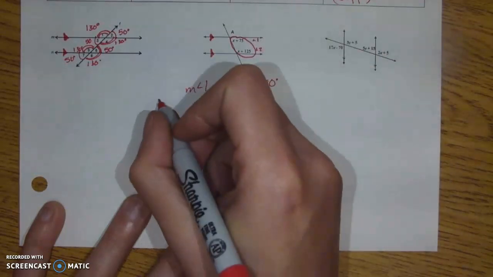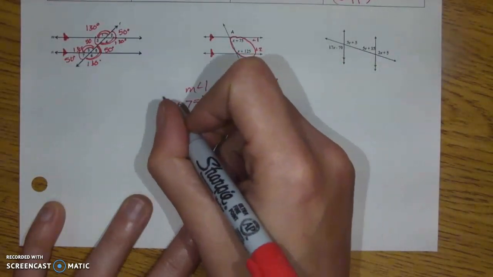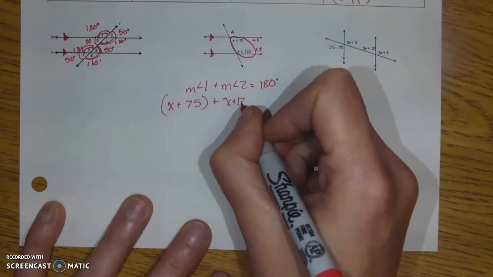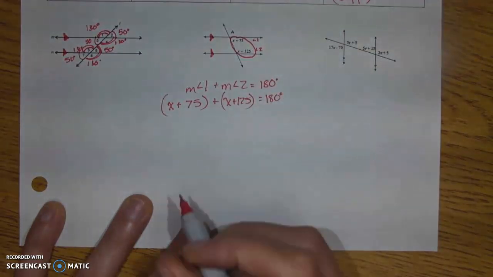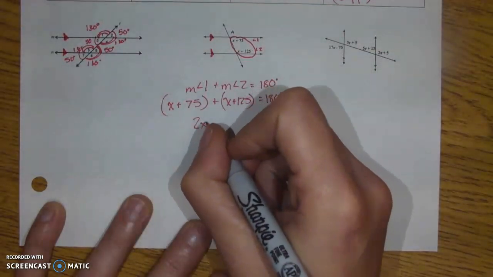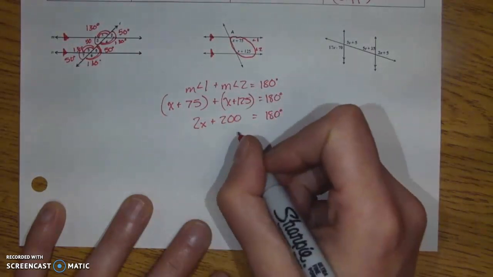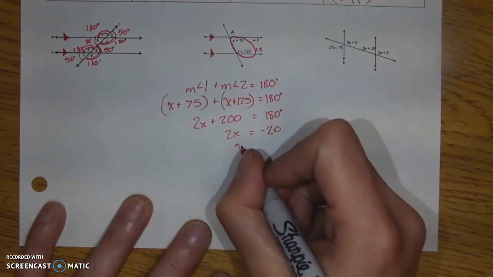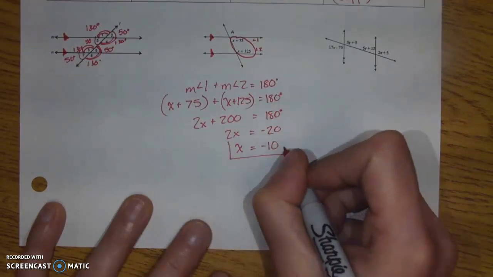Which means I can substitute in the values I have, x plus 75 for the measure of angle 1, and x plus 125 for the measure of angle 2, and I'll be able to solve. That will give me 2x plus 200 is equal to 180. Subtracting 200, I get 2x is equal to negative 20. And last but not least, that tells me that x is equal to negative 10.